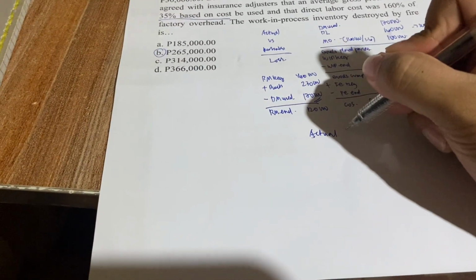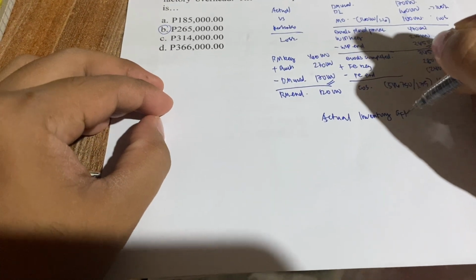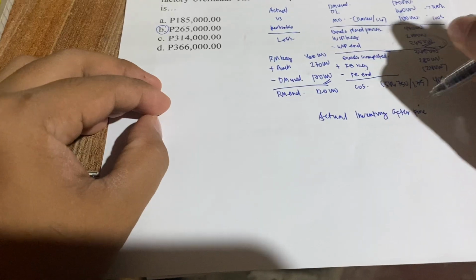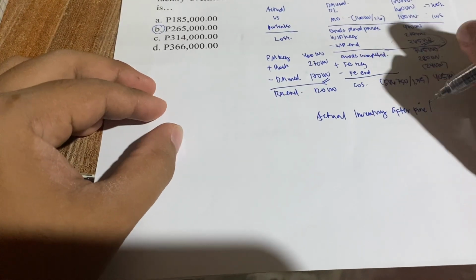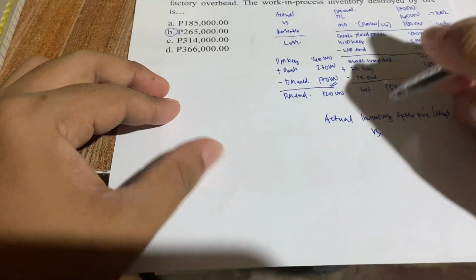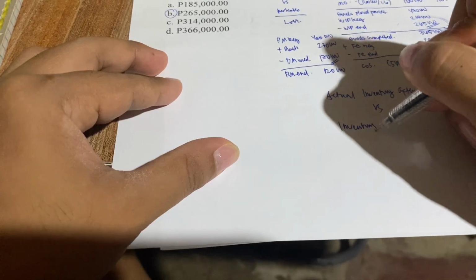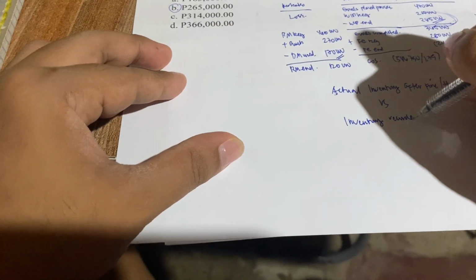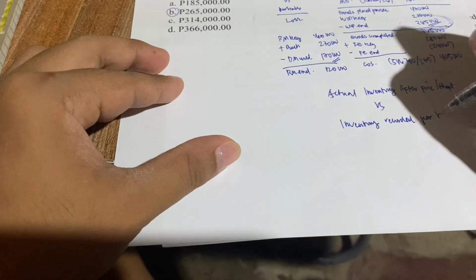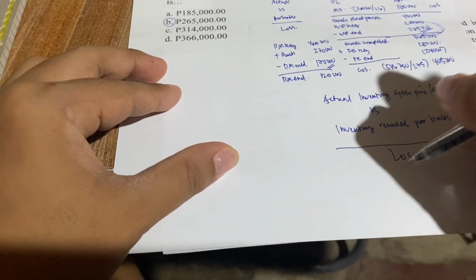Compare mo lang yung actual inventory after fire or after yung theft o yung pagnanakaw versus dun sa inventory na recorded per books. So yung answer nito ay automatic loss.